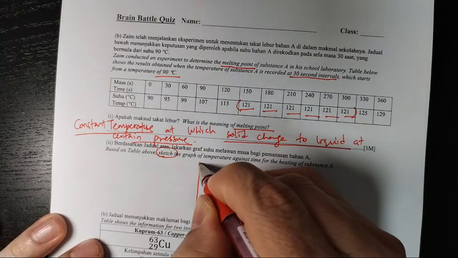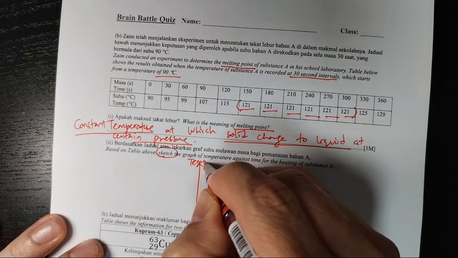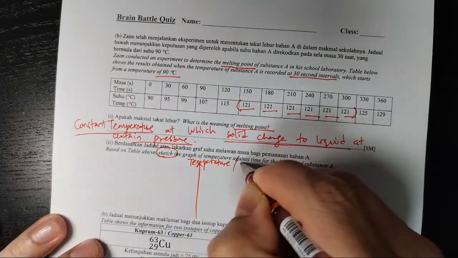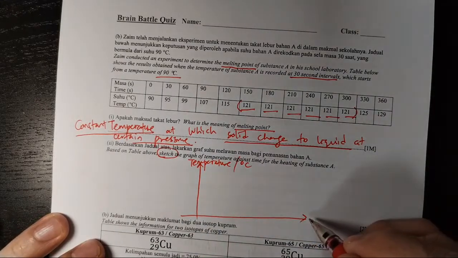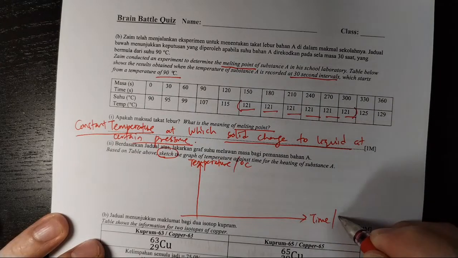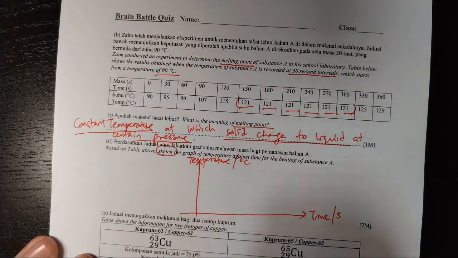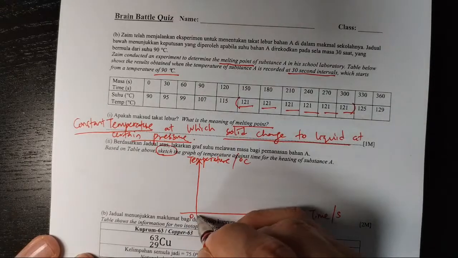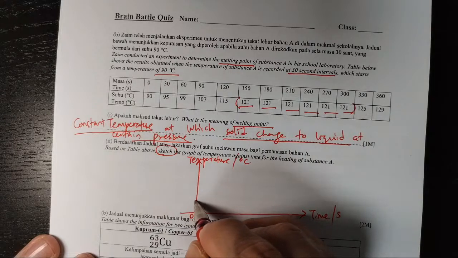You have to label this one as temperature, unit degree Celsius, and this one as time, in seconds. We take only the important values. It starts from 90 degrees Celsius, so roughly you put in 90 degrees Celsius here.